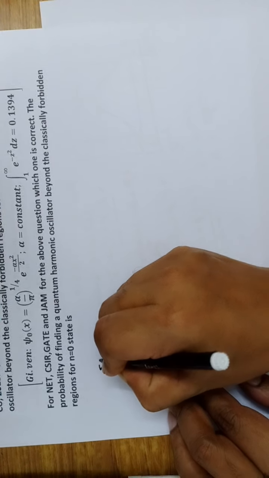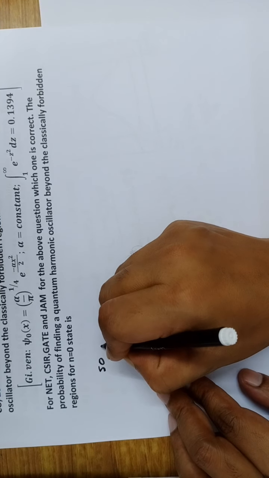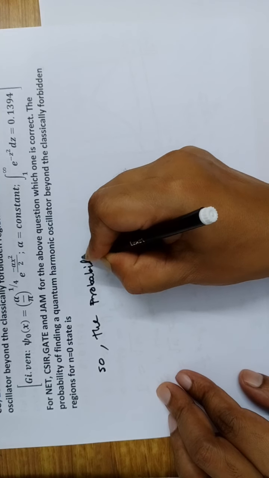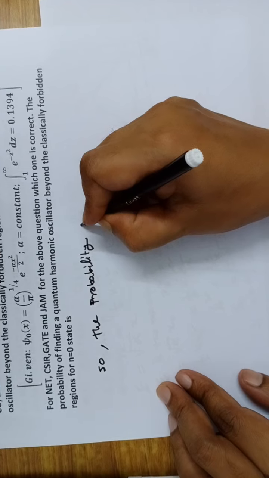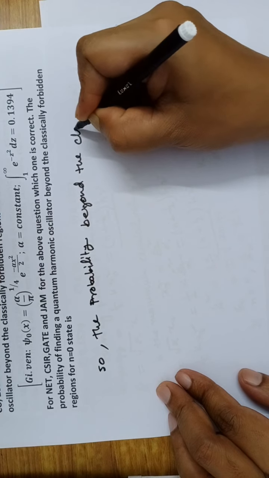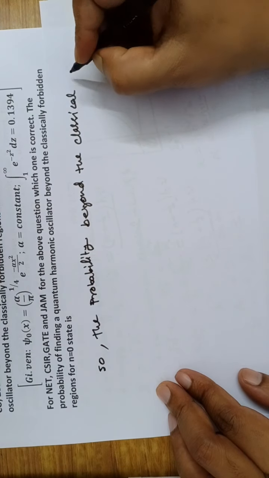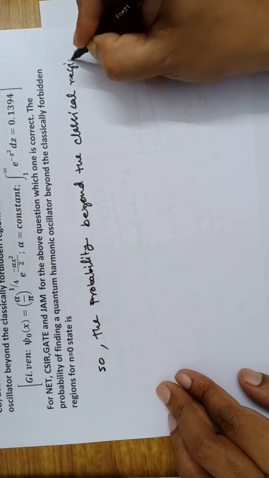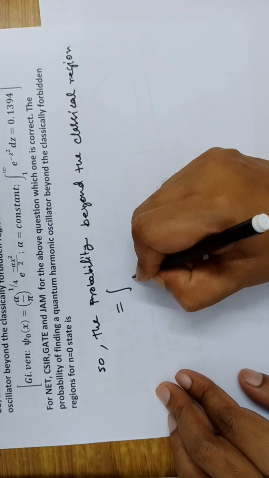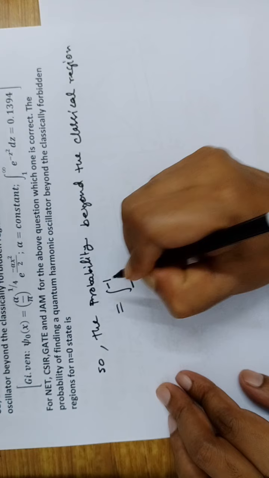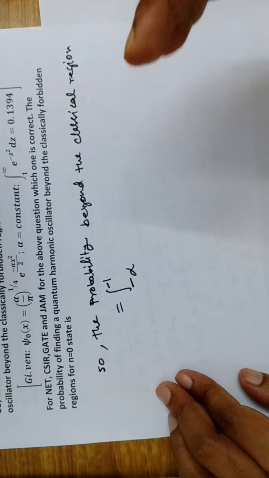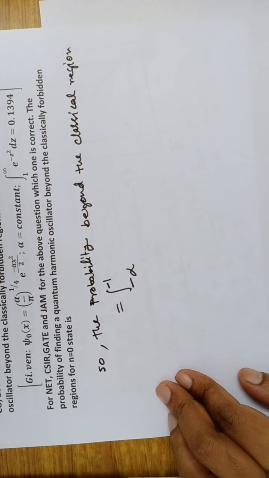So we can write the probability beyond the classical region equal to, from minus infinite to minus 1 and from plus 1 to plus infinite.